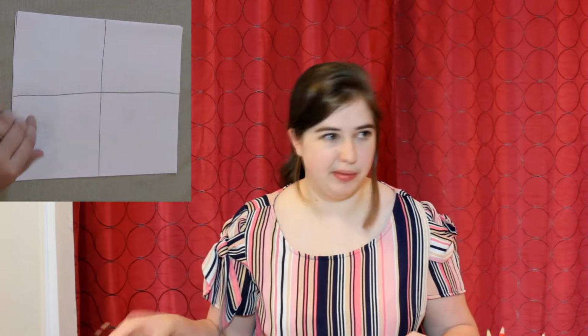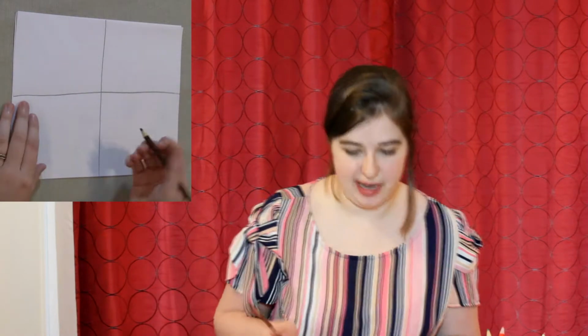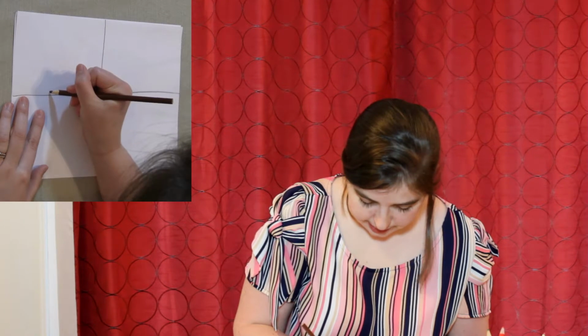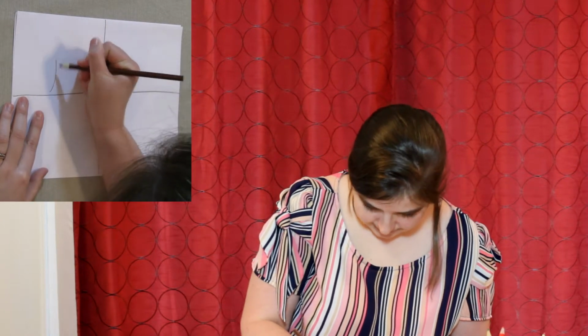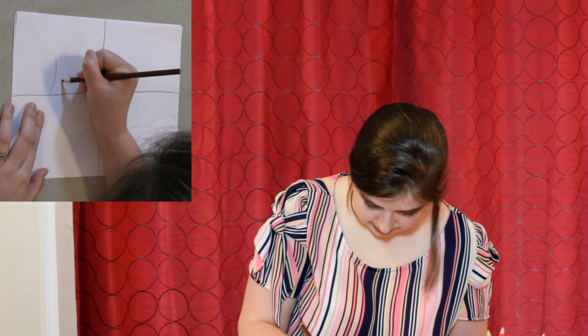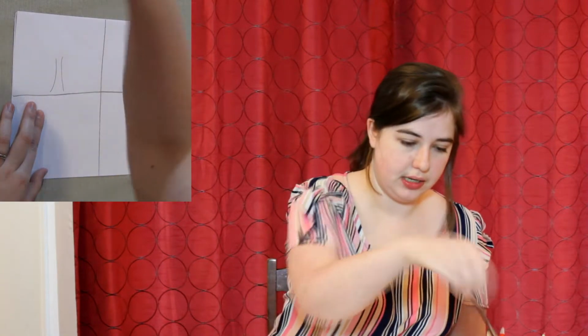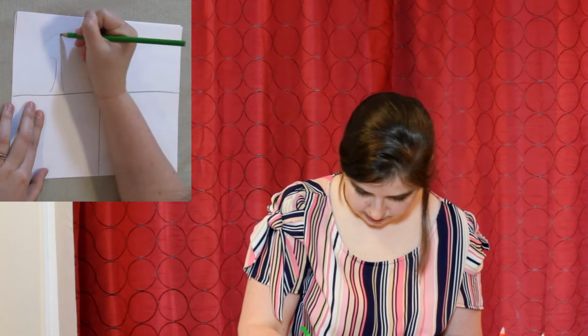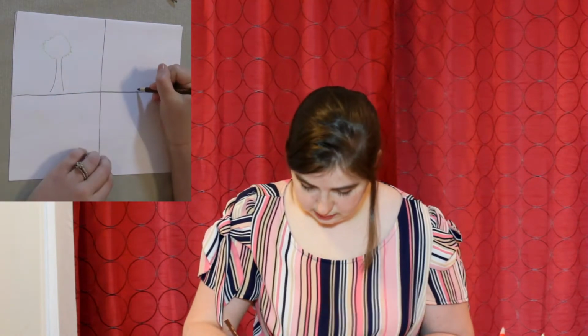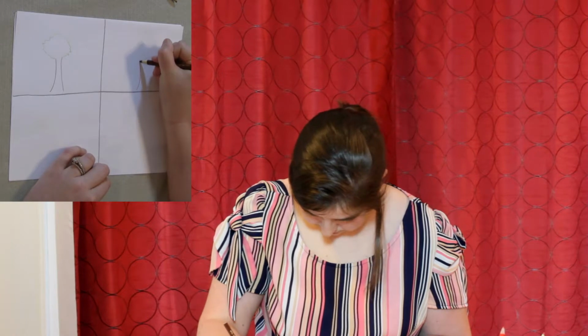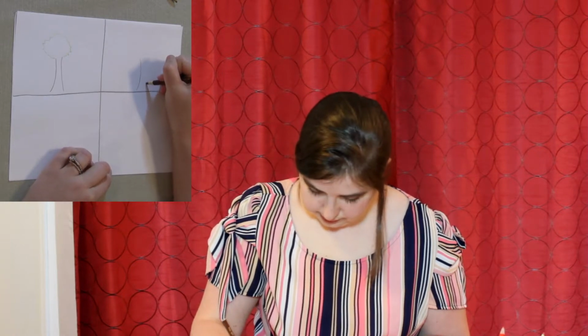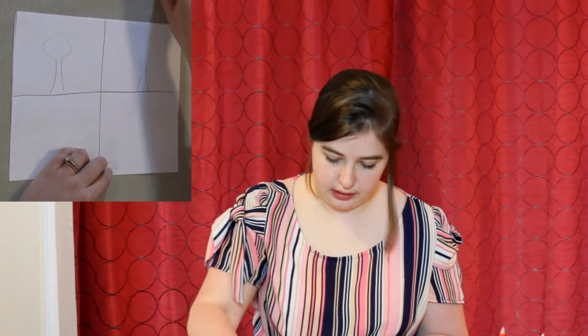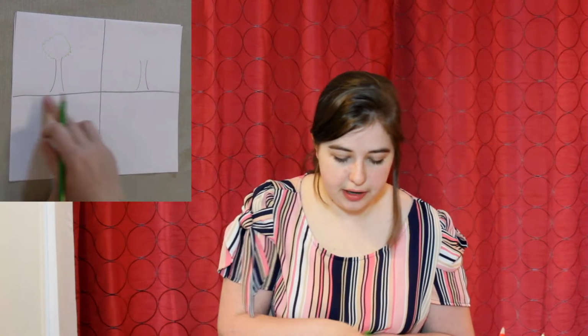I didn't have room on my last drawing, so we want to make sure to make the space, right? So, there's my tree. And we're just pretending that the bottom line of each box is the ground.